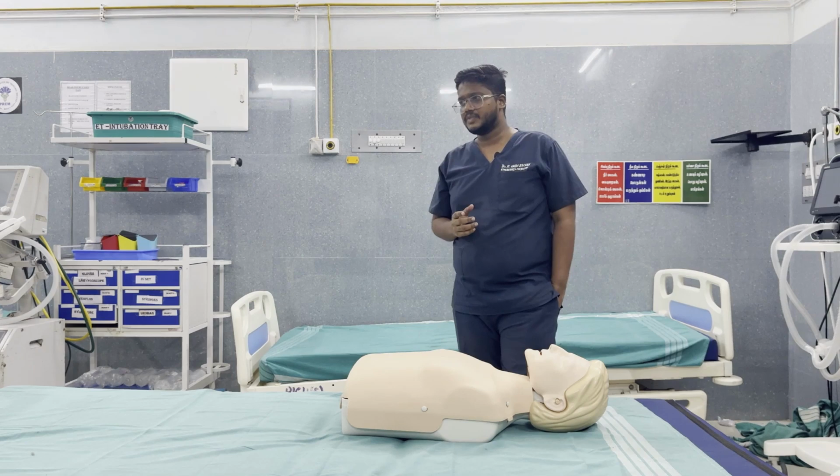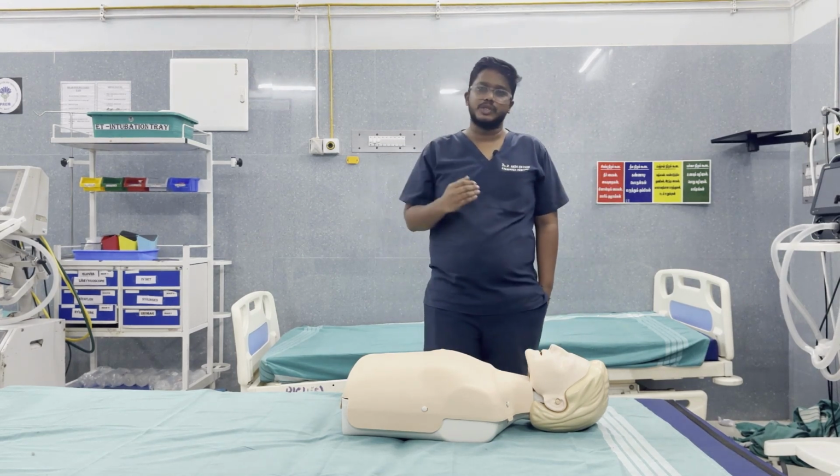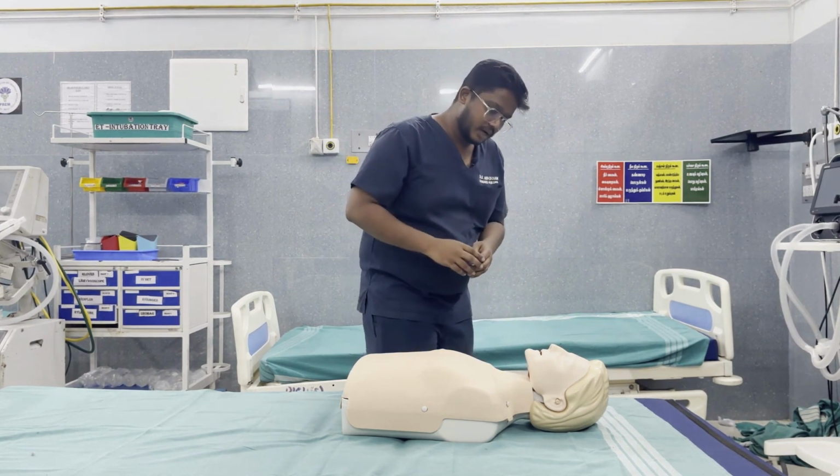Then the second step is to check for the response of the patient. So how will you check the response? You have to tap the shoulder. I will show you. Just go near the patient and tap the shoulder.